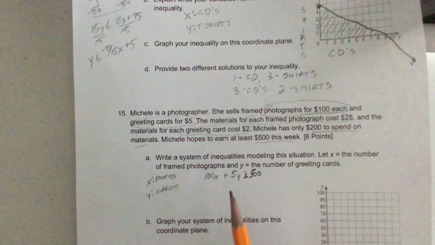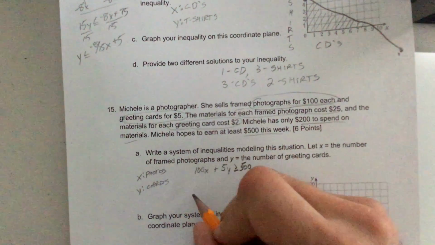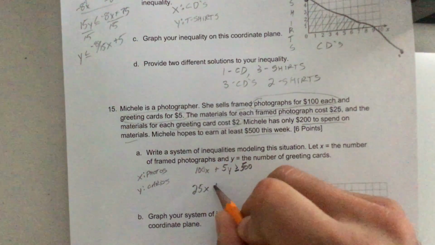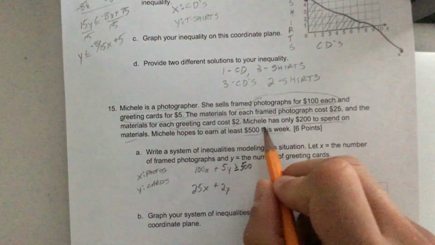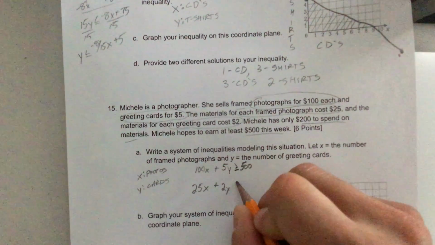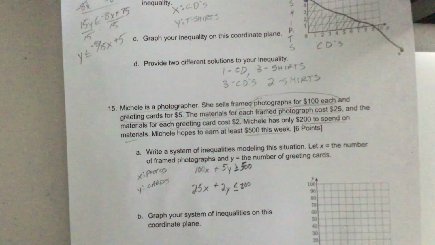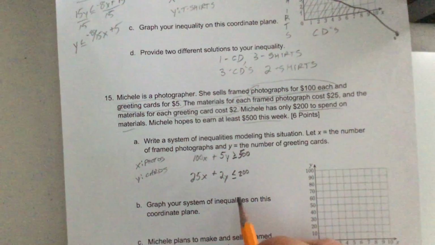Now the costs, that's different. The materials for each framed photograph cost $25 for each photo, so that's 25x, plus $2 for each card, and she has only $200 to spend, so that's less than or equal to 200. So we have two inequalities here to solve.